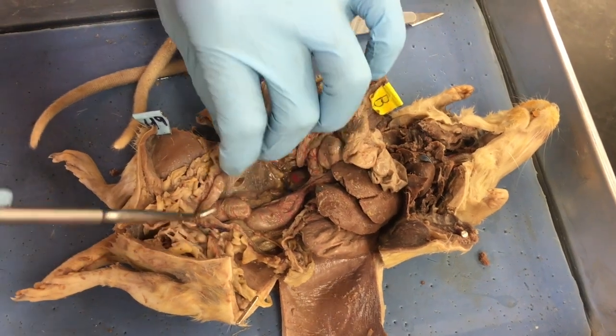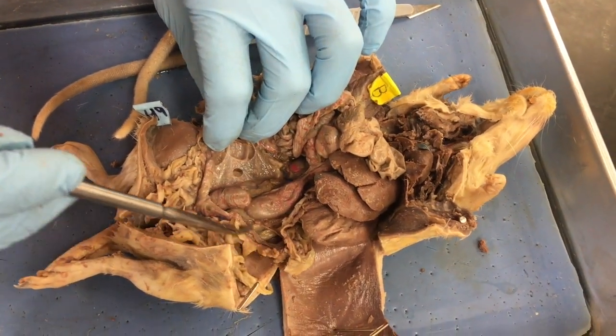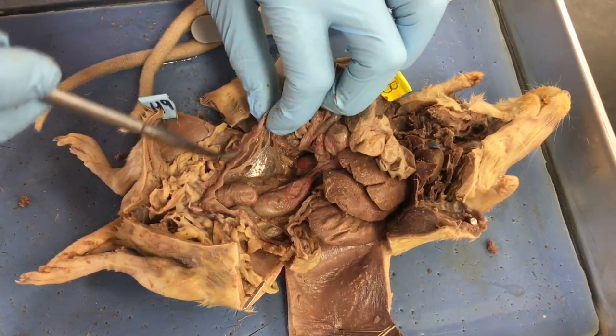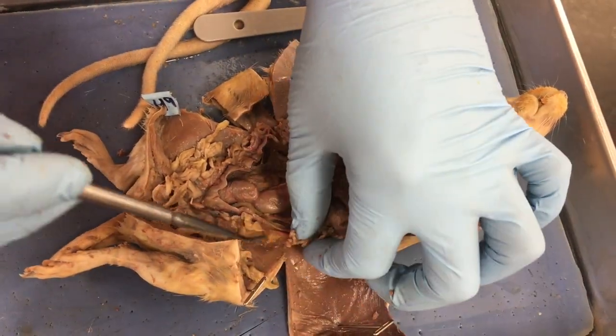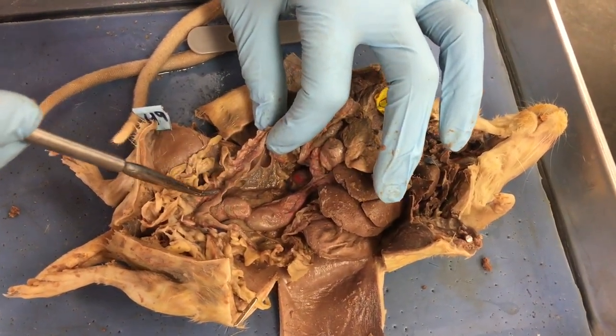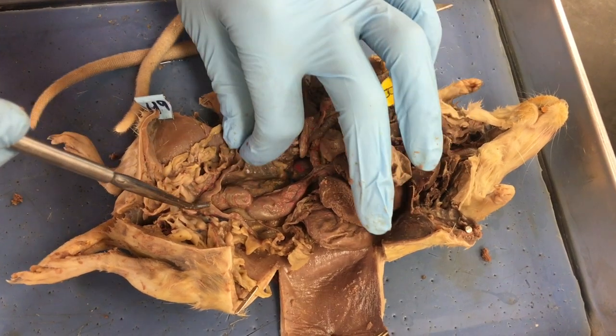And then we have our uterine horn here. So this is a female. So this is her uterine horn, and this is where her babies would be. Now, because her uterine horn is so stretched out, and it's not nearly as firm as what I will see in some of your other rats, that leads me to believe that she probably just had babies.